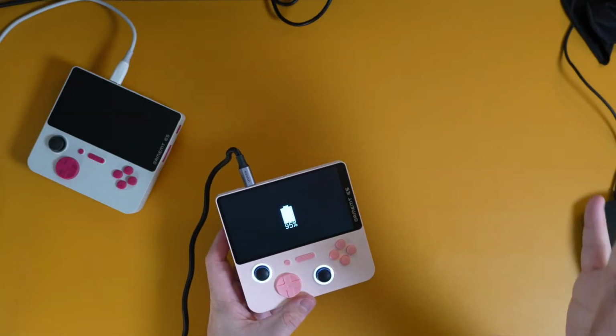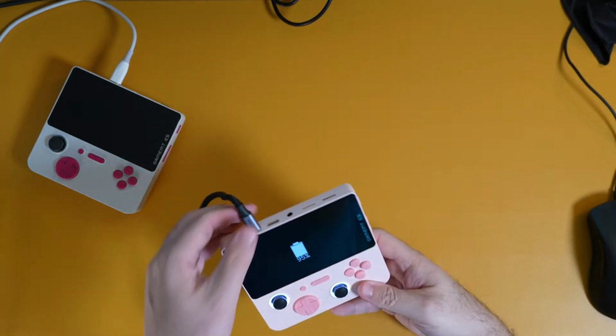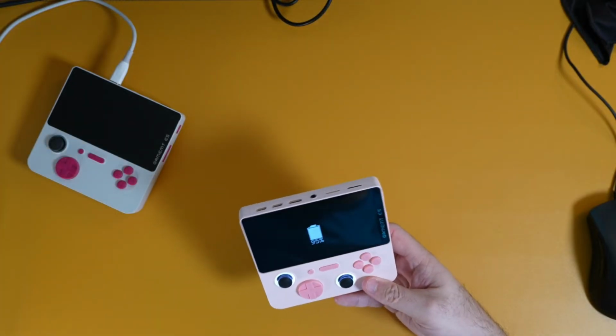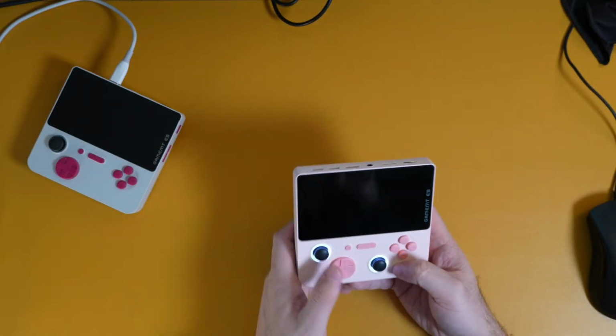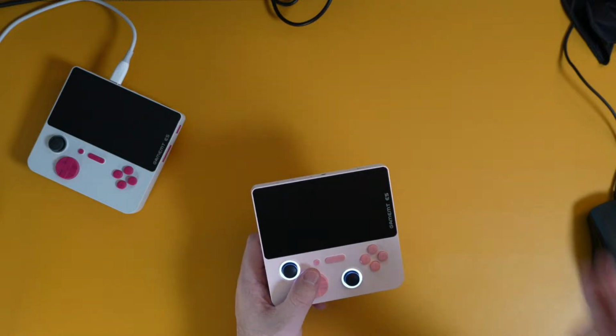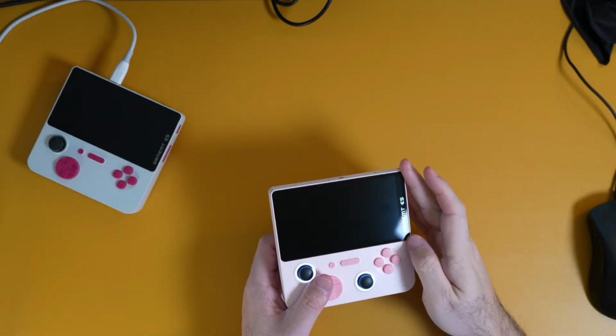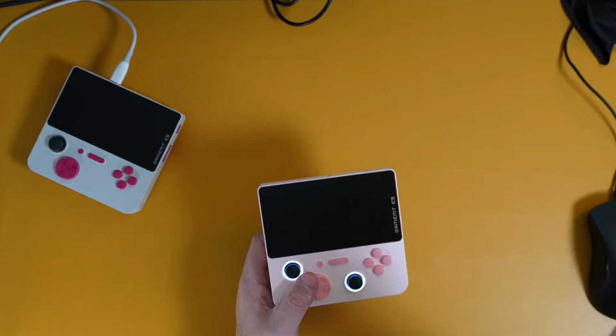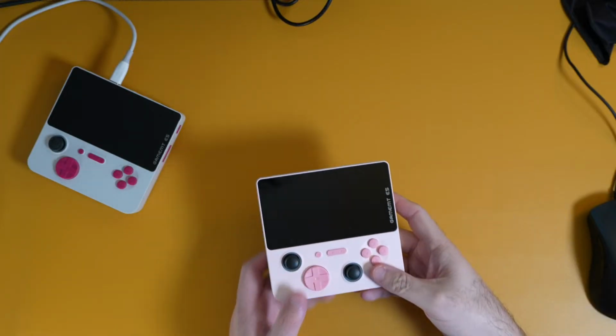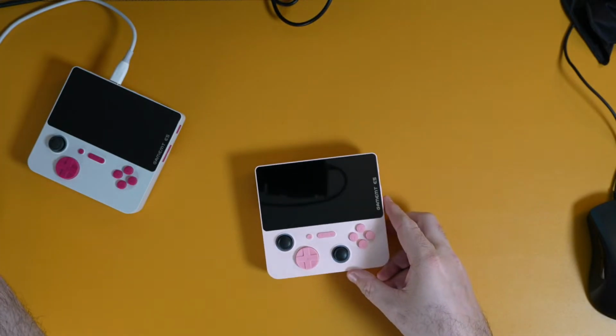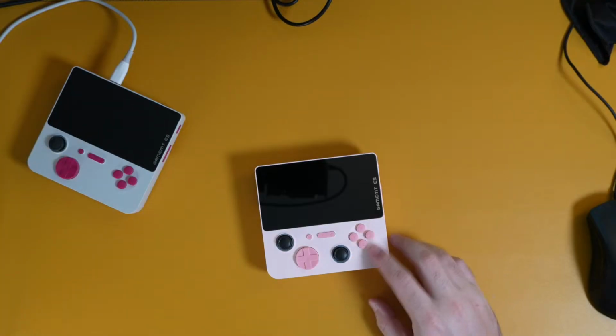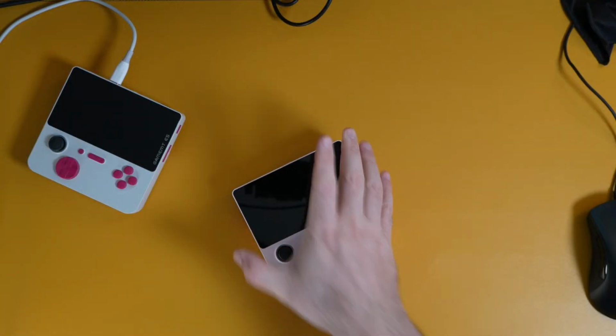Okay, I'll be honest, my hope with this, it's on 95%, so we don't need to charge it. My hope with this is PSP games. This has got the right aspect ratio, so if it can run PSP games, I think for $80, this would be good if you get it on a deal.